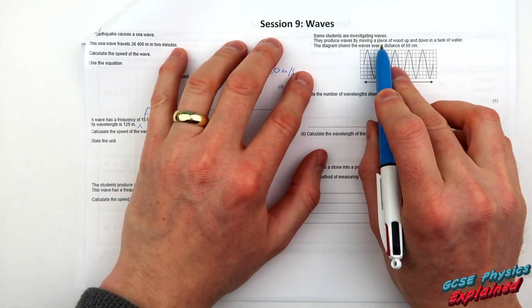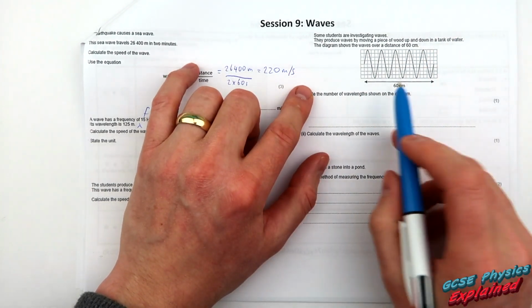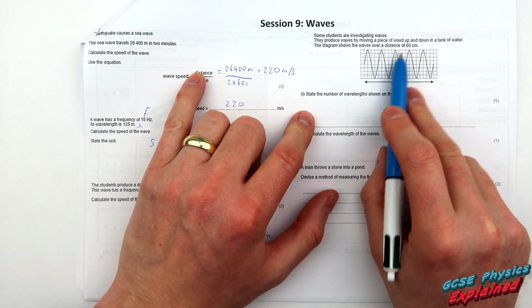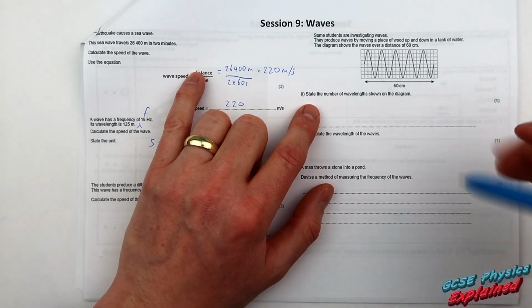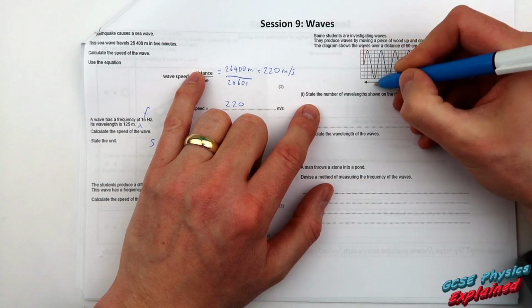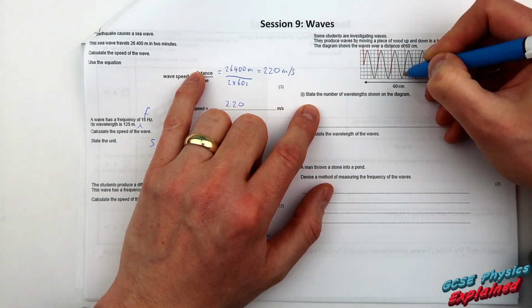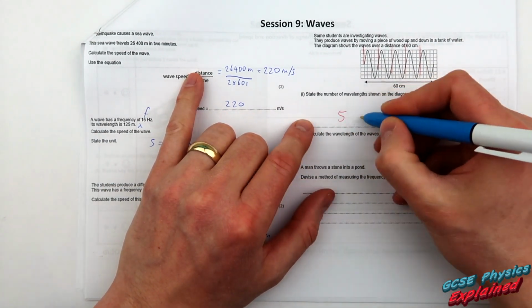Some students are investigating waves. They produce waves by moving a piece of wood up and down in a tank of water. Well, that's the ripple tank. The diagram shows the waves over a distance of 60 centimeters. State the number of wavelengths shown in the diagram. Easy peasy. So from there's 1, 2, 3, 4, 5. Boom!